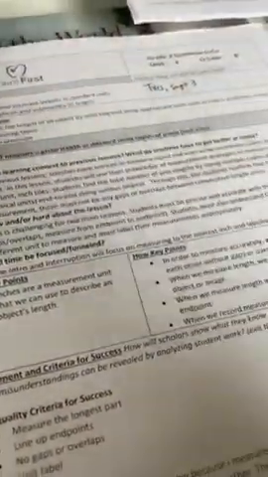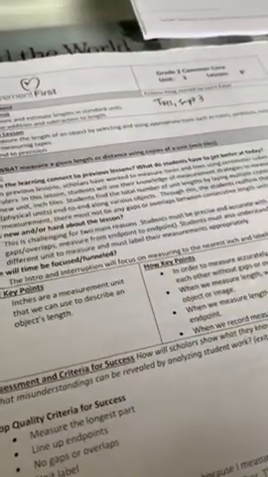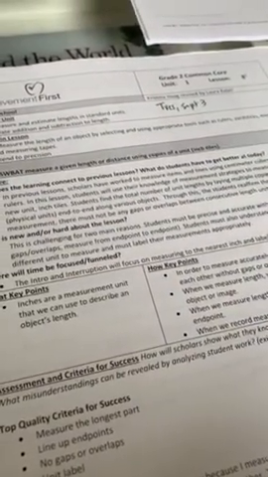Measure the length of an object by selecting the appropriate tools such as rulers, yardsticks, meter sticks, and measuring tape, and then attending to precision. This is to be able to get as close as possible, SMP 6.